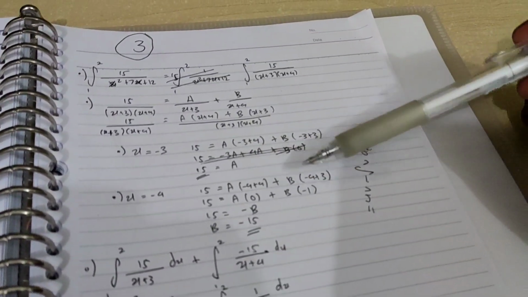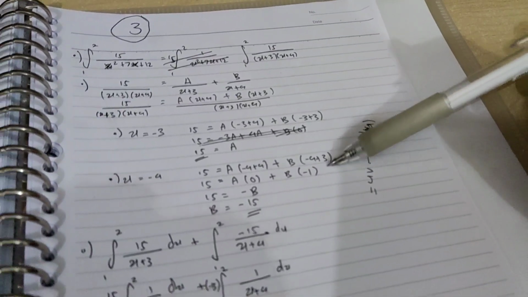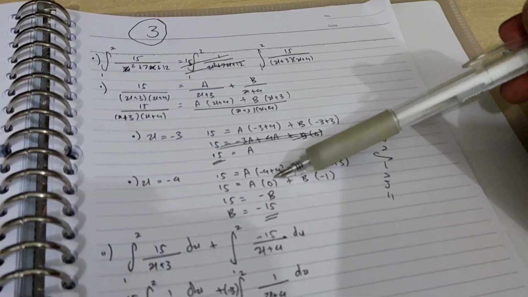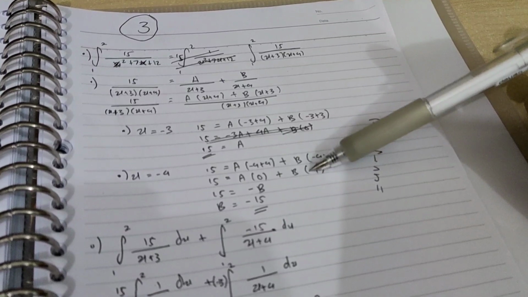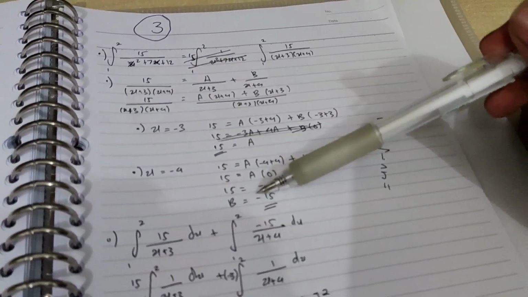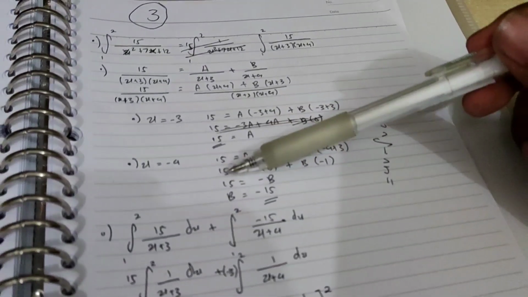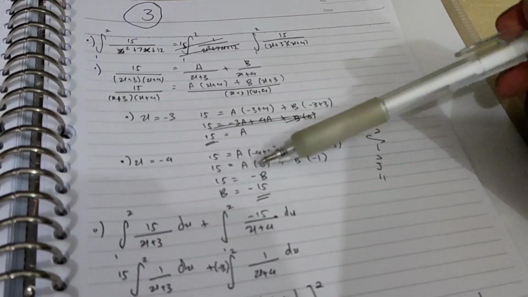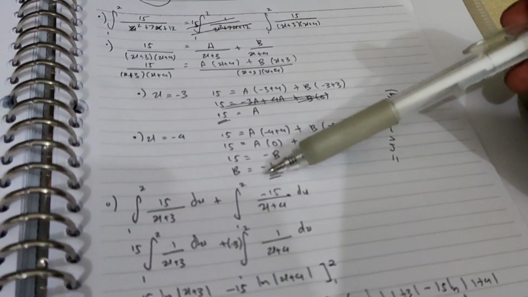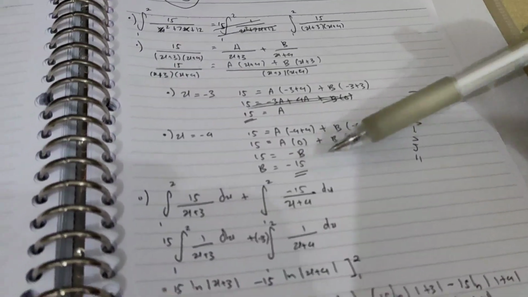So plus b times minus 4 plus 3, which is equal to minus 1. So here a is eliminated. Only minus b remains. So b is equal to minus 15, because the minus changes from the equal sign, so it should be negative. So that's why b is equal to minus 15.